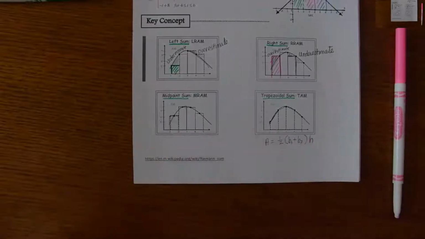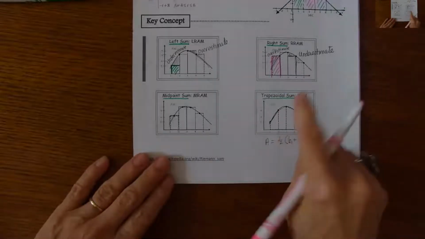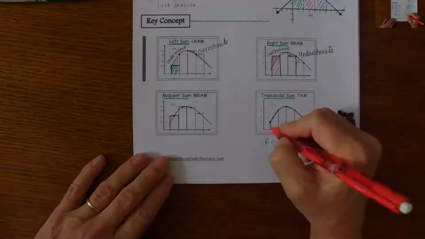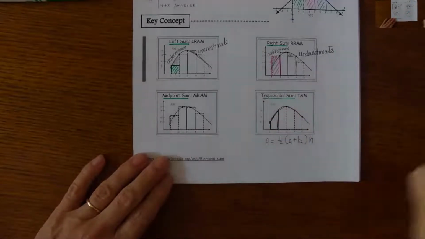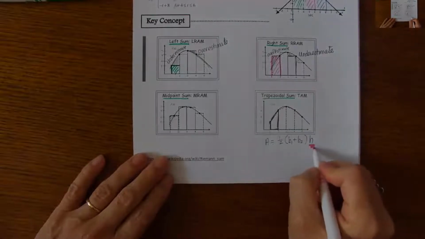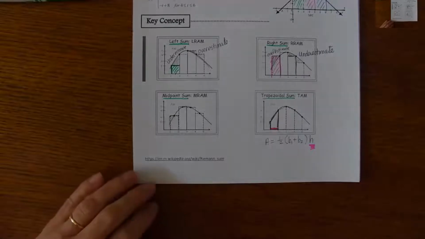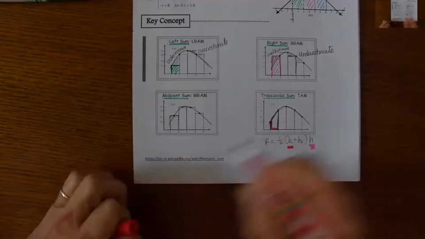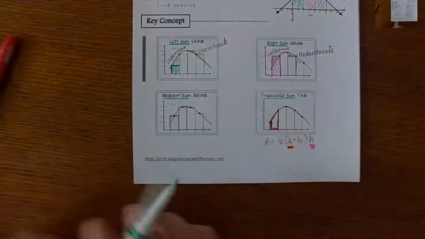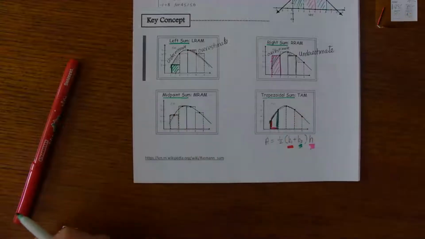times height. Now, I want you to look at where these things are. This is your trapezoid right here. So the height, I'm going to color my height pink. The height is this number here. Base 1 is going to be this. And base 2 is going to be this piece.